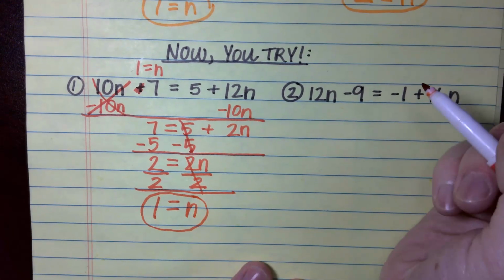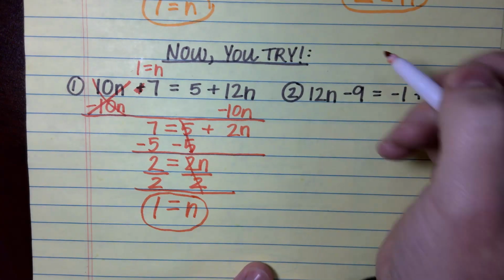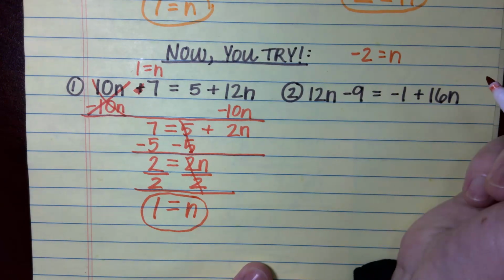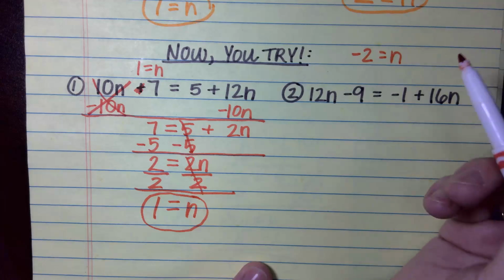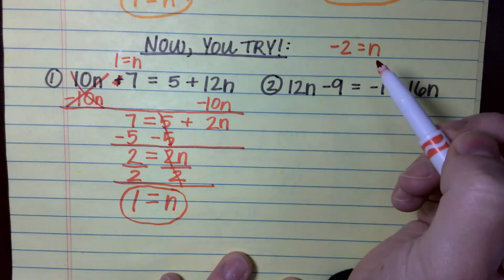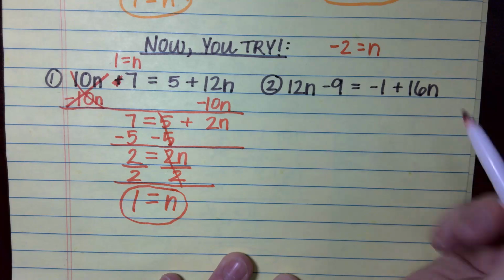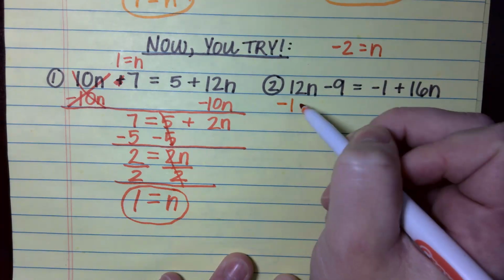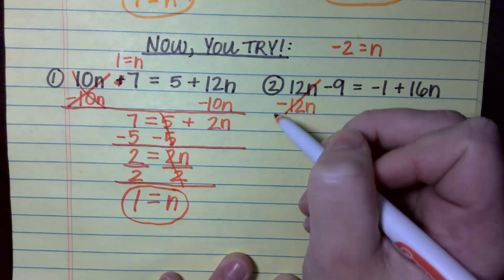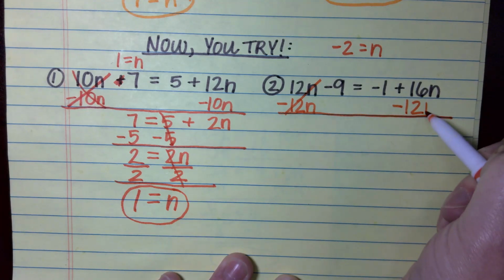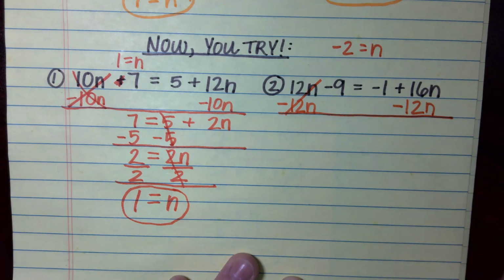What'd you guys get for that? Did you finish it? 2 equals n. Okay. Yes. You got that too? I forgot to bring the equals. That's okay. That's okay. Well, remember, did everybody get -2? Okay, let's try it. What'd you do first? I subtract 12 on both sides. Yeah, let's get rid of 12 in here. And let's do it over here as well. I was getting ready to second guess myself too with this. You did it. Okay, now what?